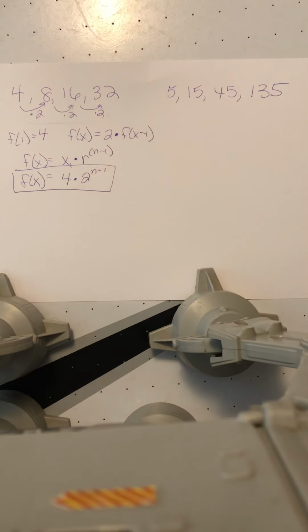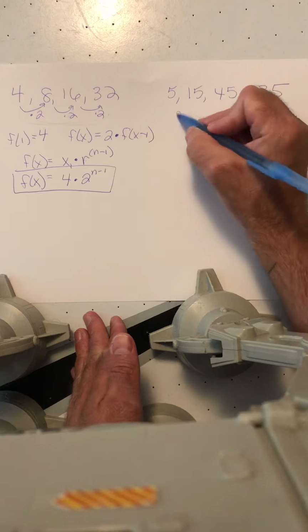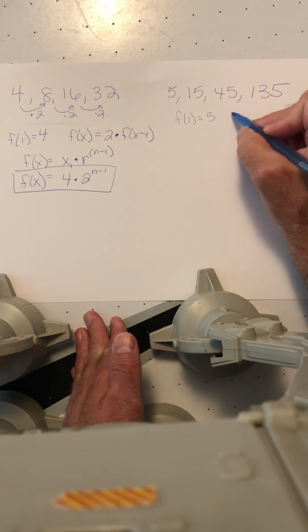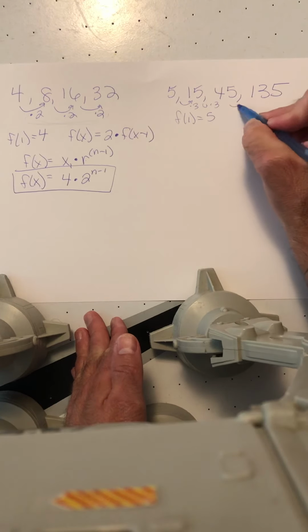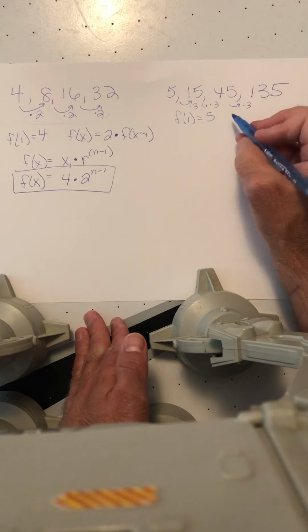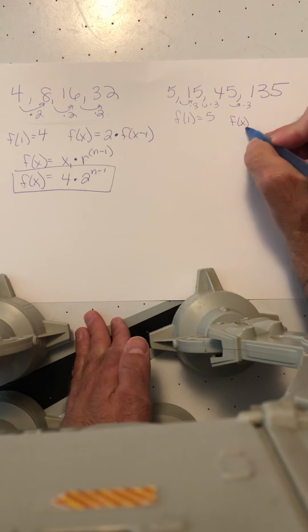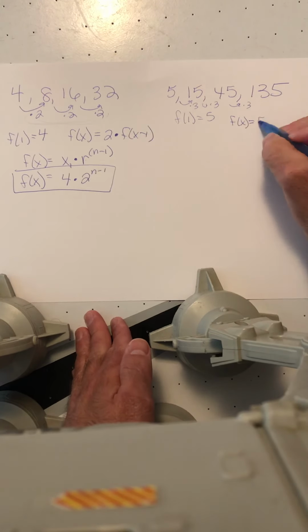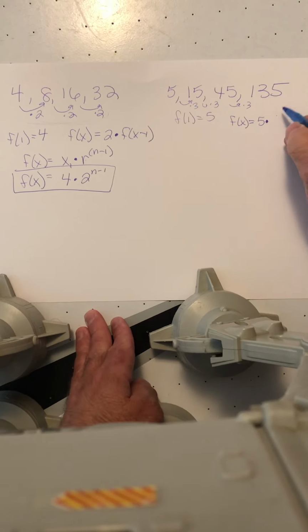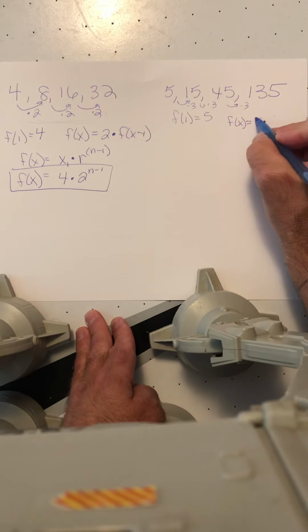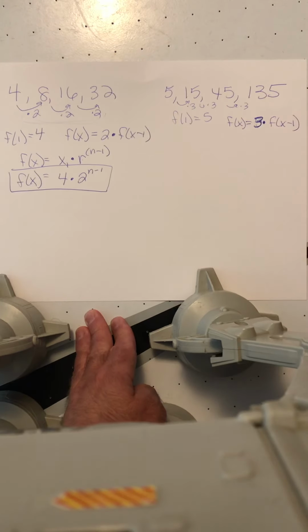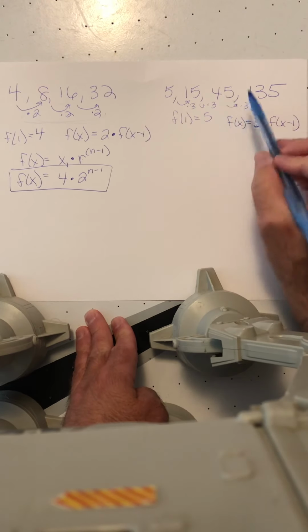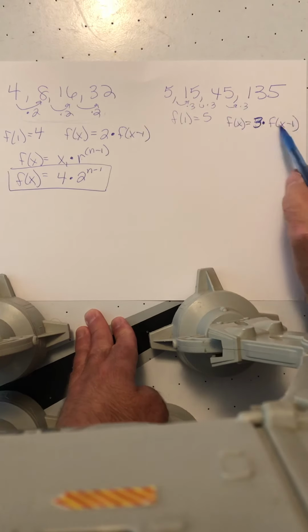This is acceptable. Okay, so here we've got f of 1 is 5. We've got the common ratio is times 3. And so we're going to do f of x equals the original amount, 5, times the common difference. The common difference is 3 times f of x minus 1. So to find a term, we're going to take the previous term and multiply it times 3. That's what this is saying.